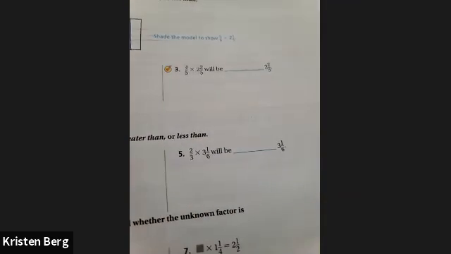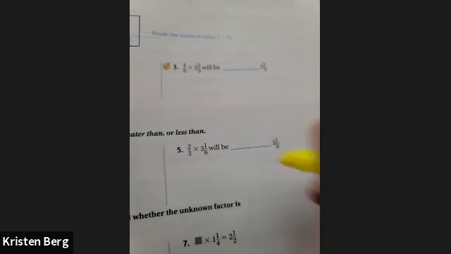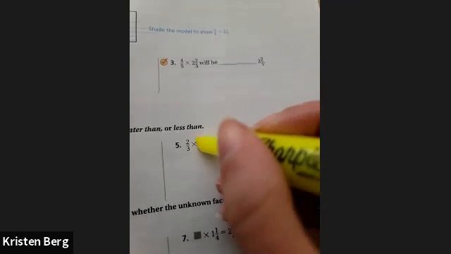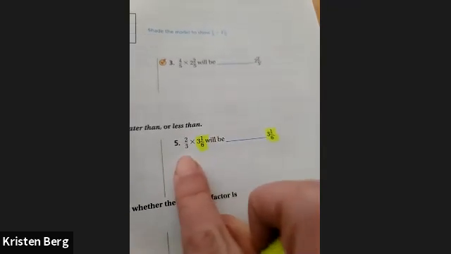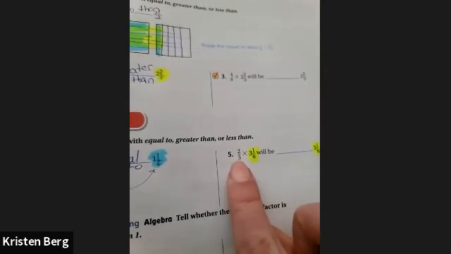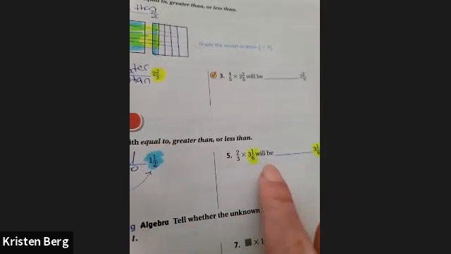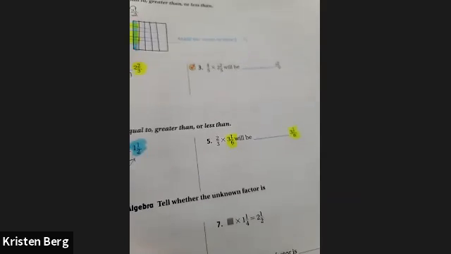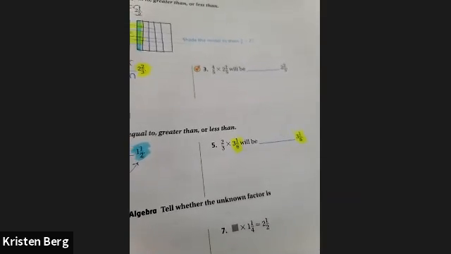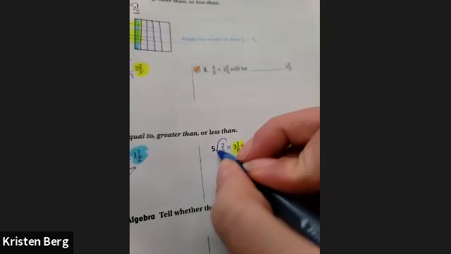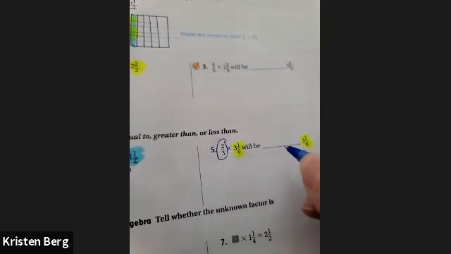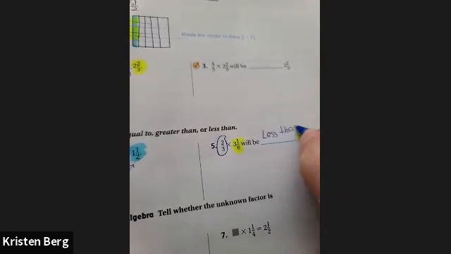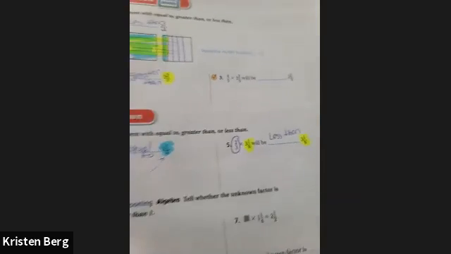Here, we would be looking at that fraction, 3 1/6. They said, okay, if you multiply 3 1/6 by 2/3, what will it be? Would 2/3 make it equal to 3 1/6, greater than 3 1/6, or less than 3 1/6? Well, since 2/3 is smaller than 1 whole, that would make your answer less than 3 1/6.